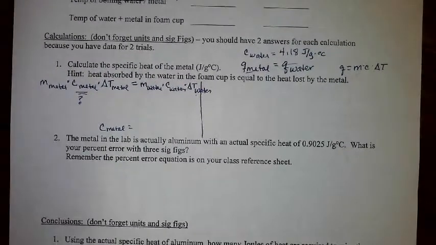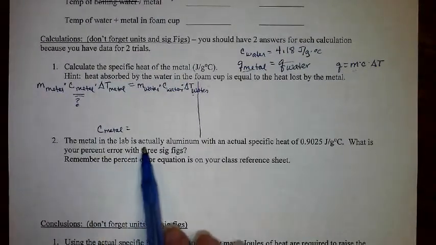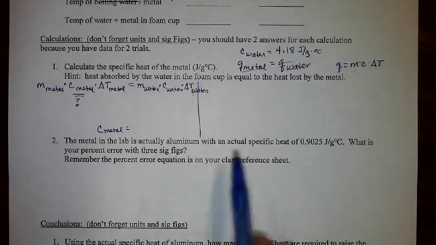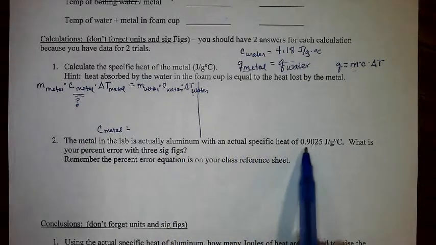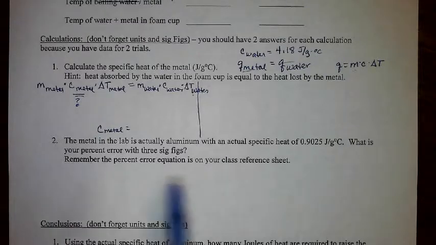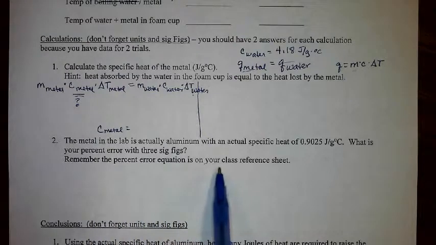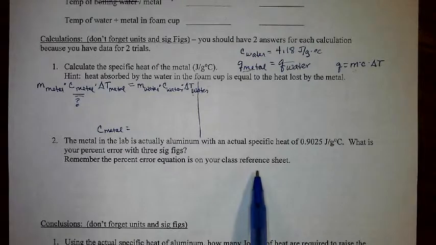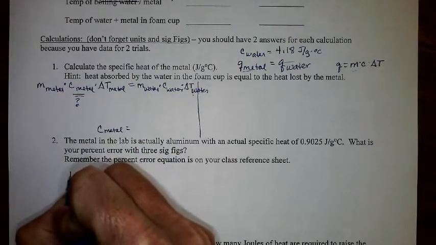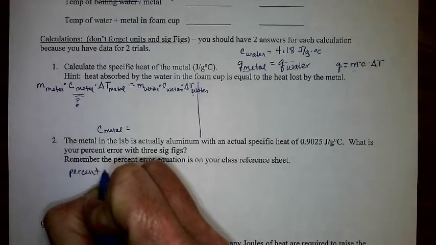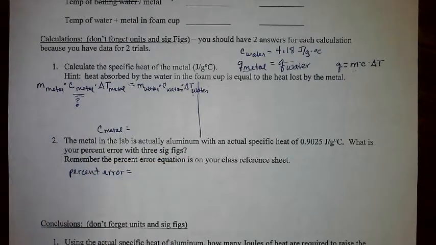Now, for question number 2, it says, the metal in the lab is actually aluminum, and it has an actual specific heat of 0.9025. What is your percent error with 3 significant figures? So, remember, the percent error equation is on your class reference sheet. So this can be found on that yellow reference sheet. So you've got your periodic table, attached to that is a sheet from first semester. And when you look that up, you will see that your percent error equation looks like this on that form.